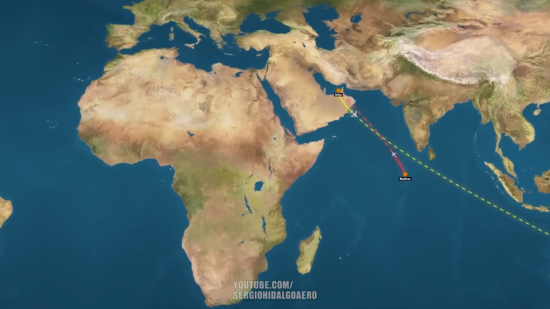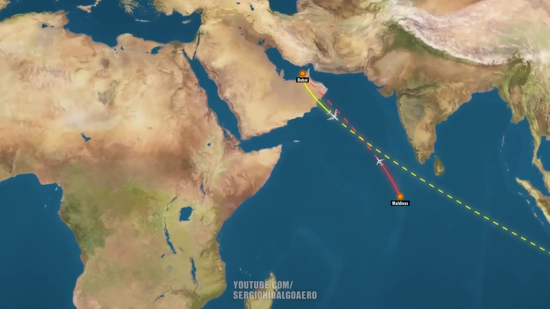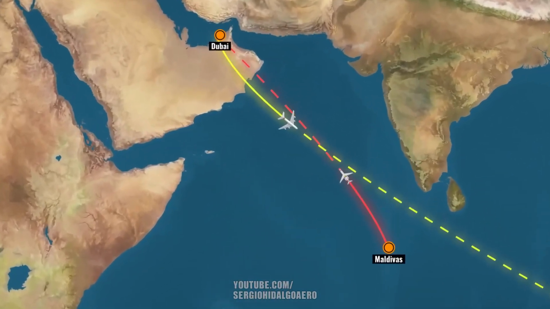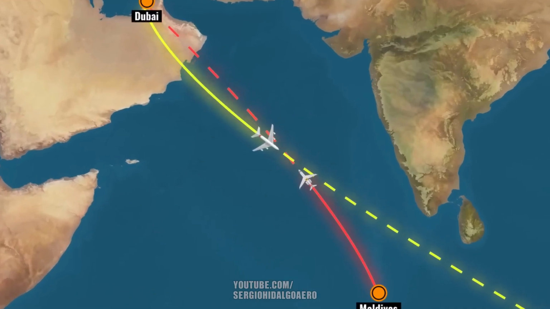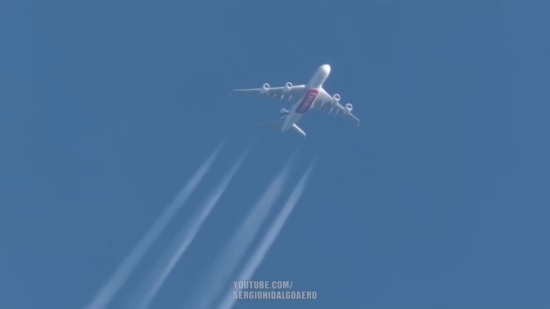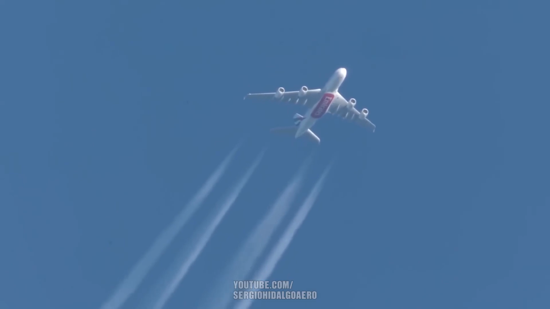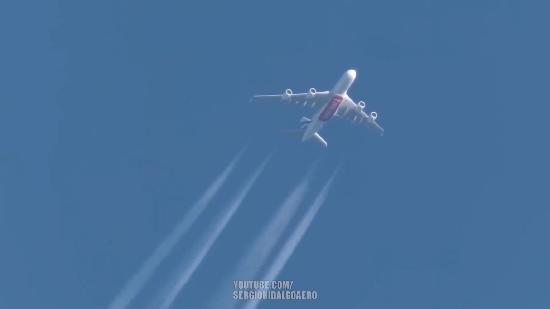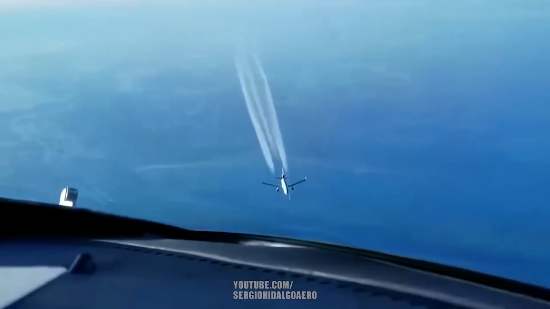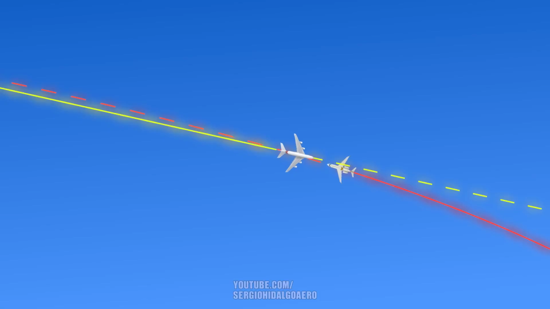It's important to note that the Bombardier Challenger was the plane that would pass underneath, and the separation between the two aircraft would be about 1,000 feet, which is equivalent to 300 meters. This is the closest distance two planes can be when they are crossing in mid-air. 300 meters is really very little. Both planes could see each other perfectly.